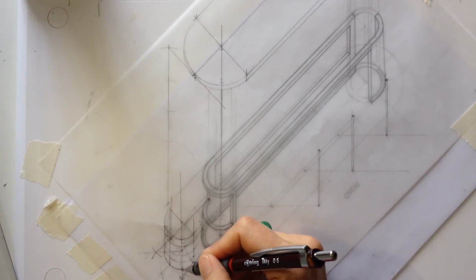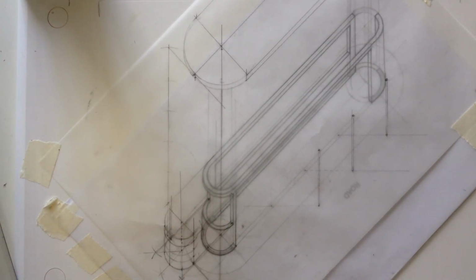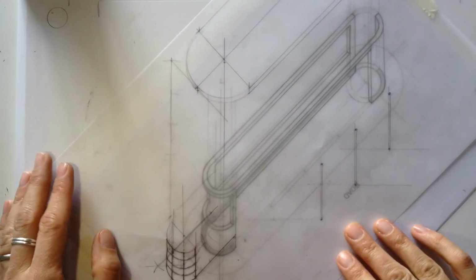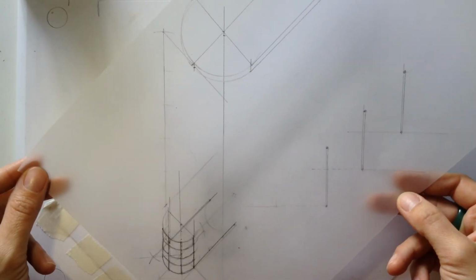So I'm going to draw these lines to make them a little bit more visible for you, and then you can see the result. So this is what the final one looks like. So you have a lot of different details on a piece of tracing paper.